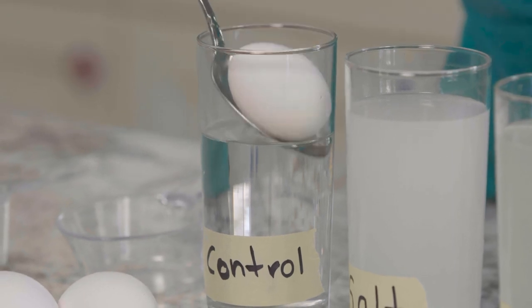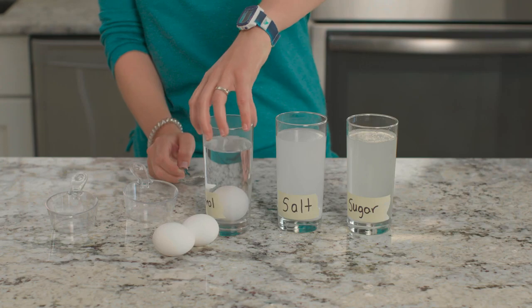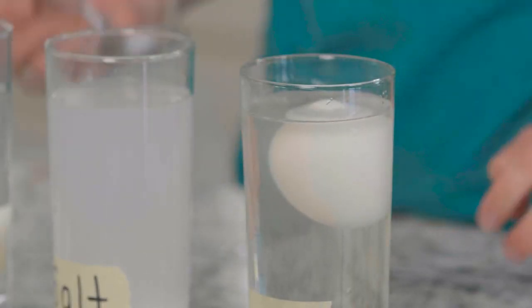In a moment, I'm going to place 1 egg in each glass. What do you predict will happen to the egg in each glass? Let's find out. I'll use this spoon to carefully place a fresh egg in the glass labeled control. What is happening to this egg? Now I'll lower an egg into our sugar water glass. What did this egg do?